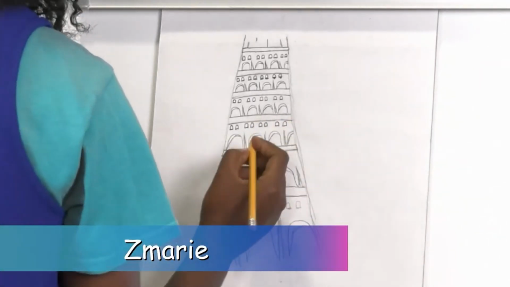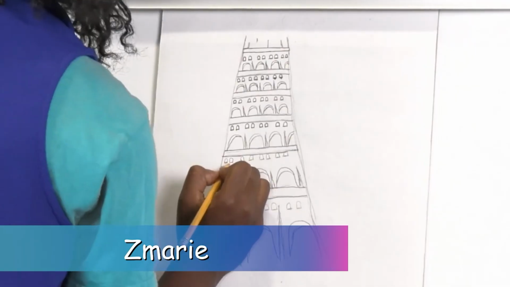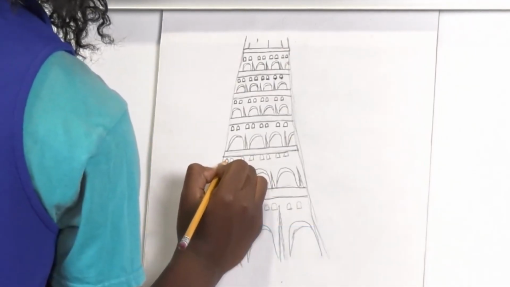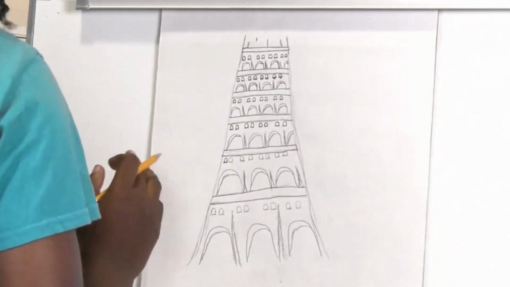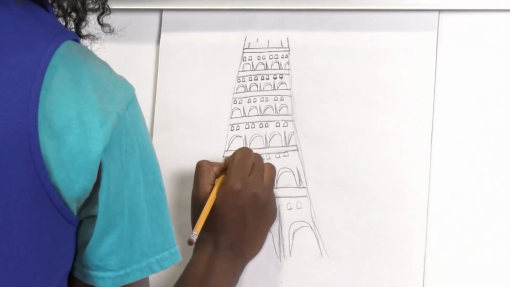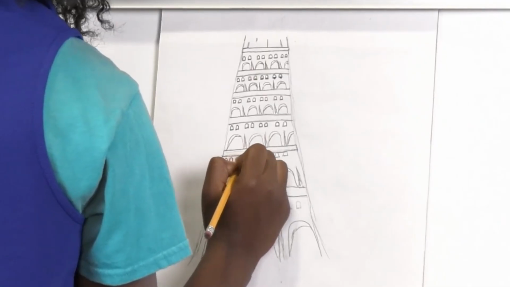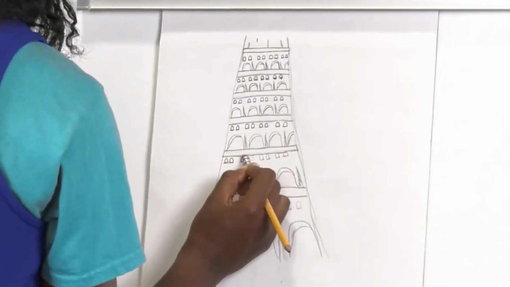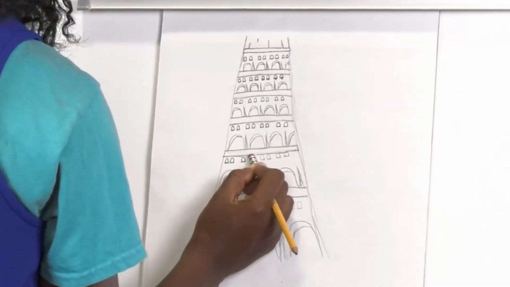Okay. Now you're going to go to your next row. And we're trying to even it up a little as we darken it, okay? So if you need it erased, that's perfectly fine. Okay, and I'm going to erase these here since they're too close to the top.